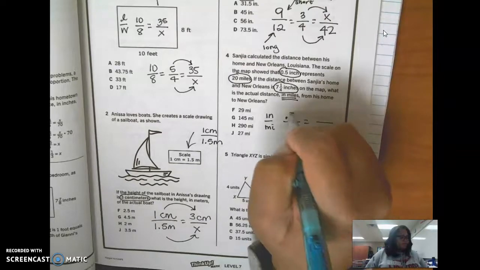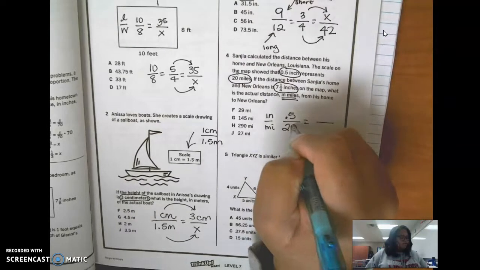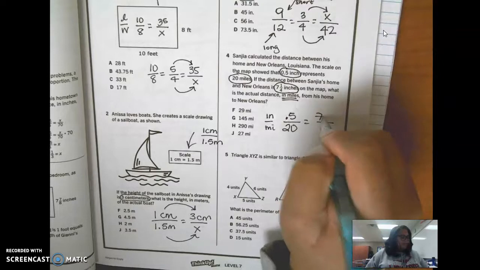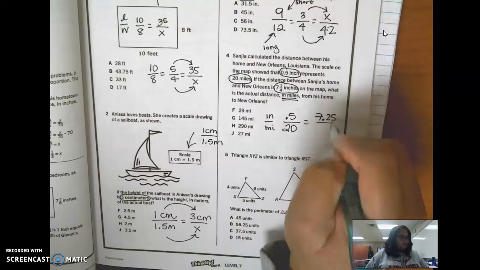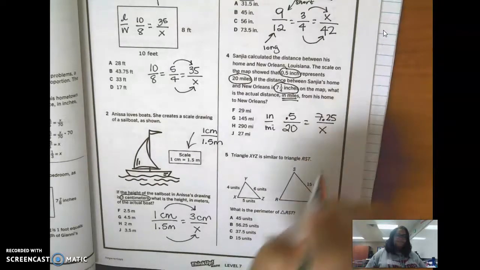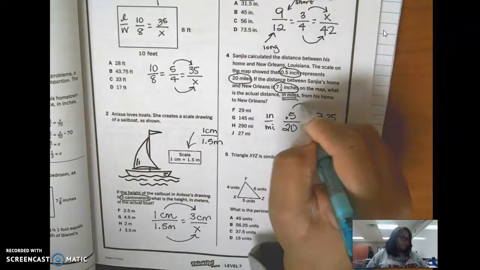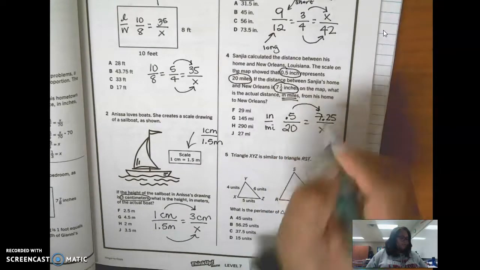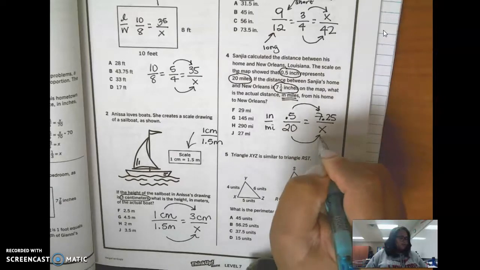Half an inch is 20 miles. And I have 7¼ inches on X miles. How do you get from 0.5 to 7.25? Do the same thing to the 20.